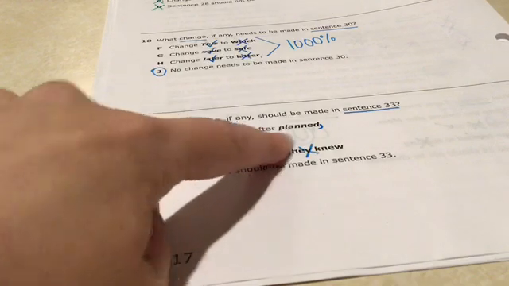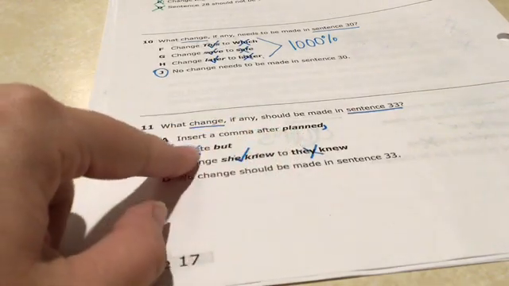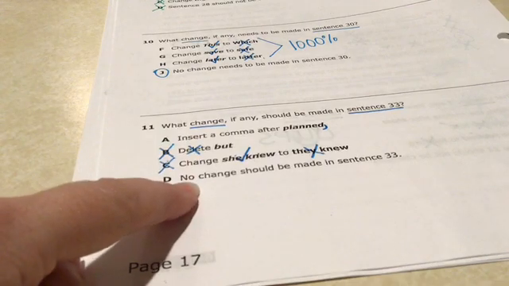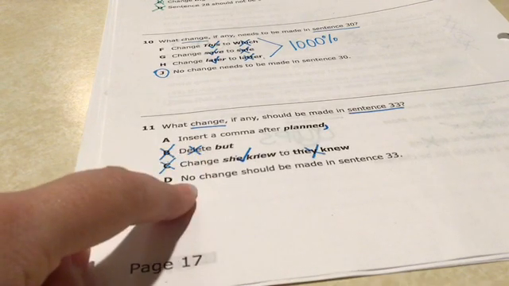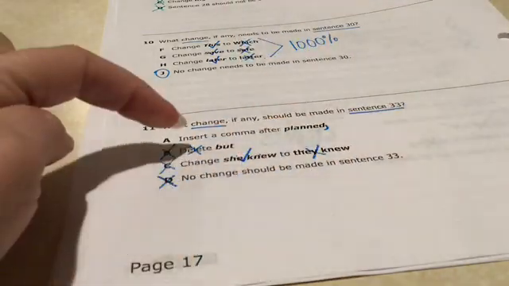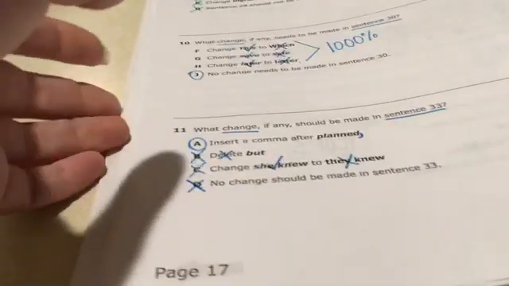And we know that we need a comma here. We just talked about how we need a comma. So this one would not make sense. No change should be made in sentence 33. That doesn't make sense because this one is my answer choice. Okay, last one. Let's look at number 12.